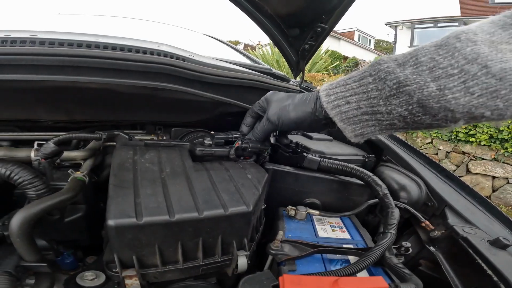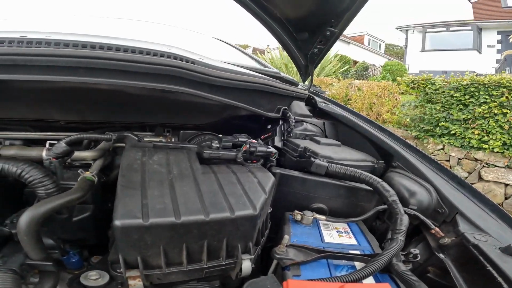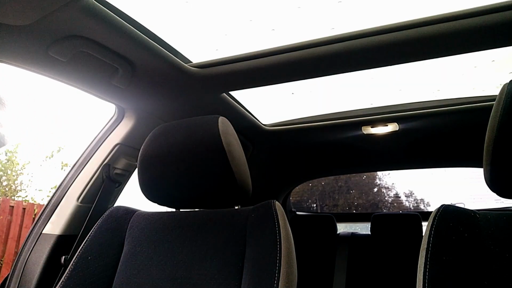Okay, so let's just plug this back in. All done. Okay, that's the sensor plug back in, and let's make sure. I'm going to cycle the key off and on. Let's just see if it comes back on the dashboard.